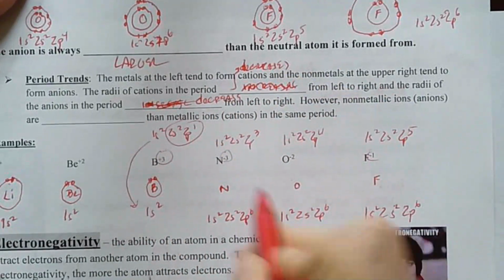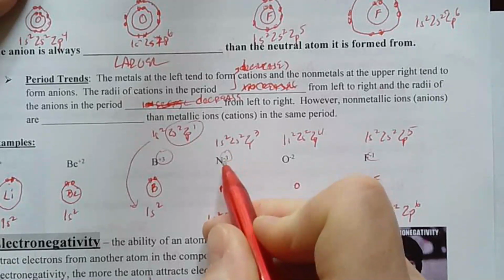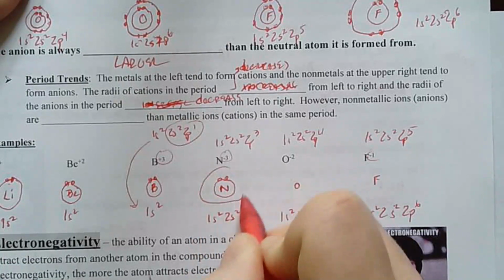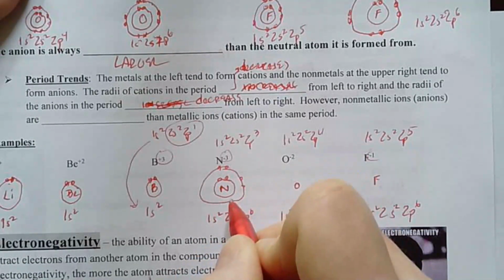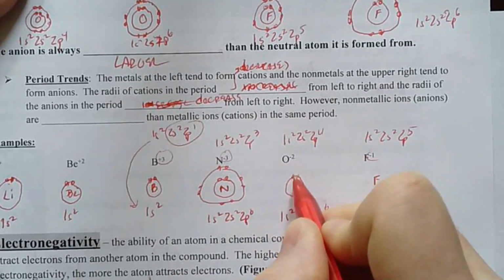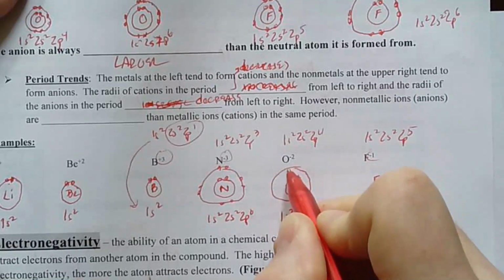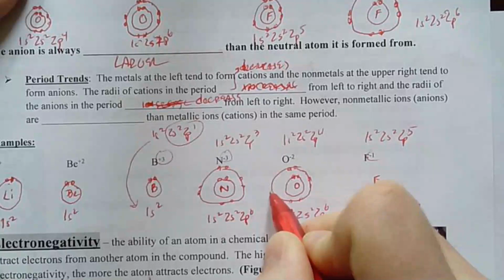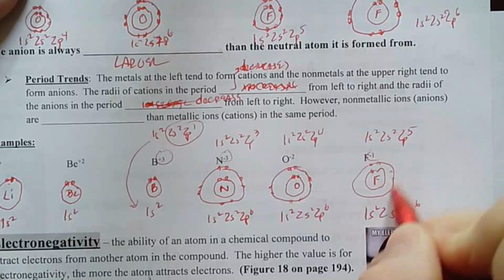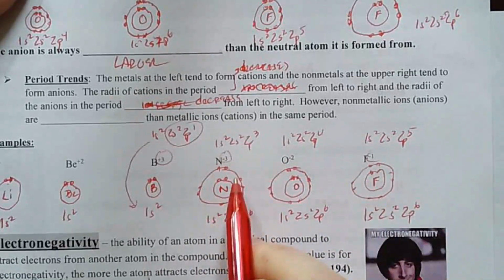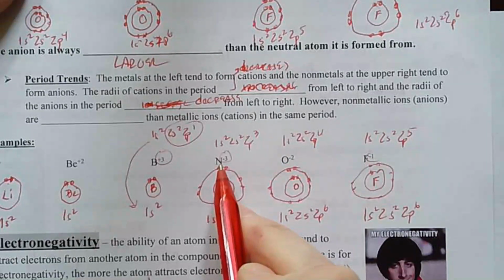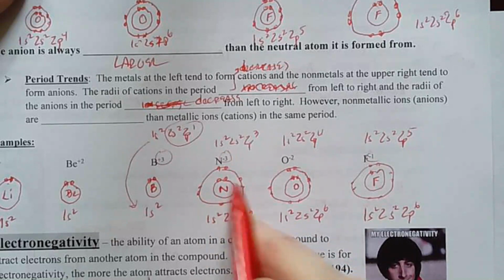Because in this case, the nitride ion, with a -3 charge, is going to be the biggest of these 3 anions. The oxide ion is going to be a little bit smaller than the nitride ion, and the fluoride ion is going to be a little bit smaller than the oxide ion. However, if you were to compare these 3 ions to their neutral atom counterparts, if we were to compare the nitride ion to nitrogen, the nitride ion is going to be much bigger.